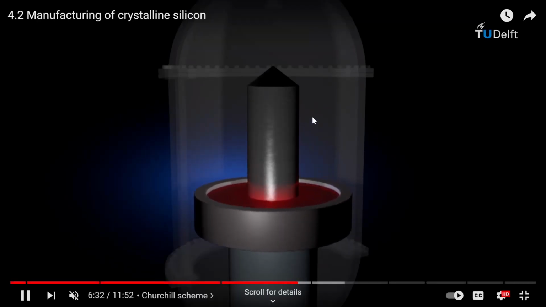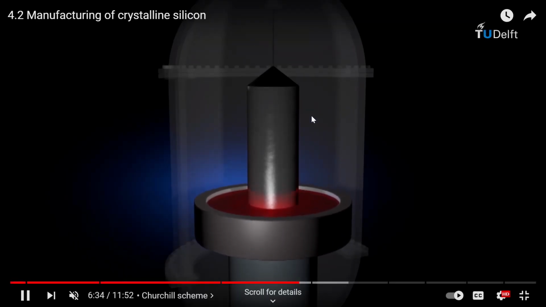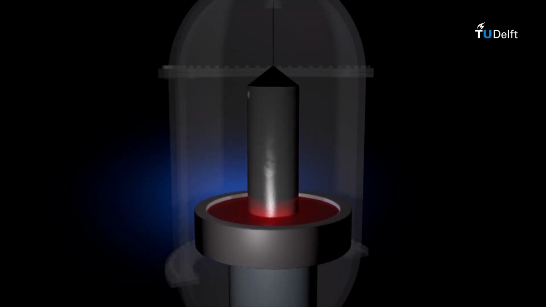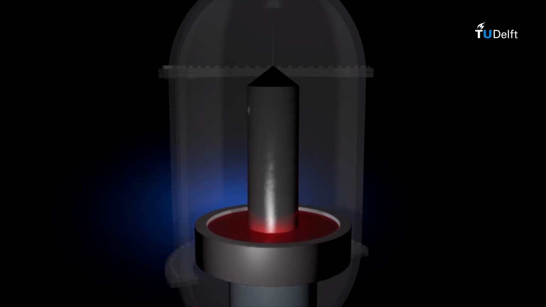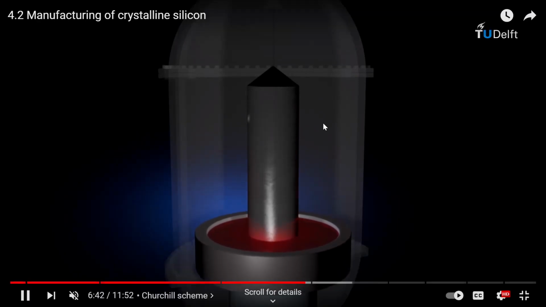Now you can see we are getting an ingot. What is the name of this process? Can anyone tell?